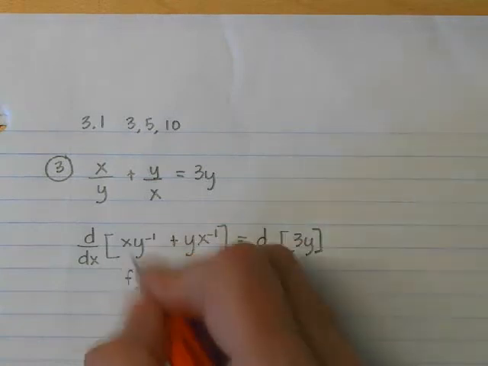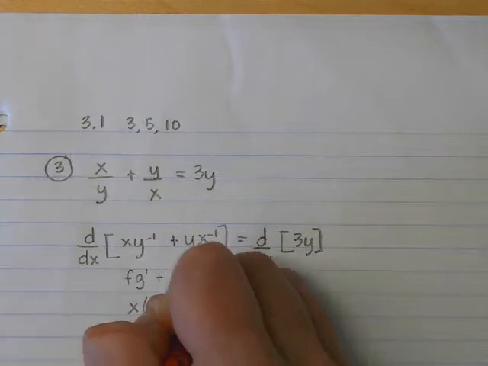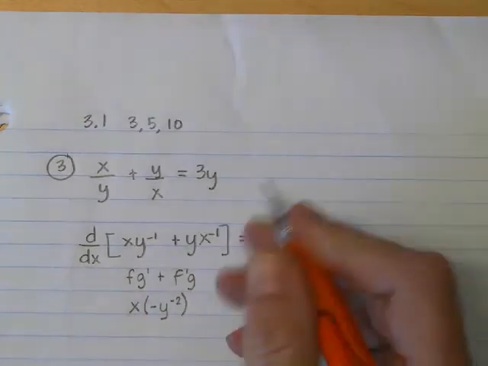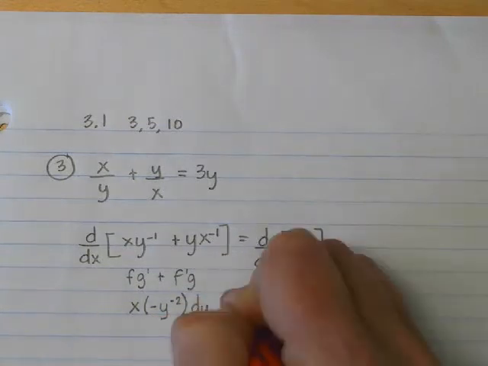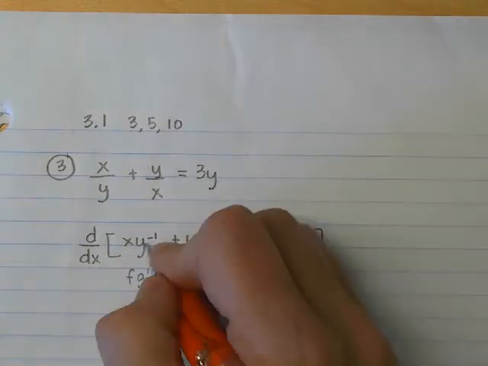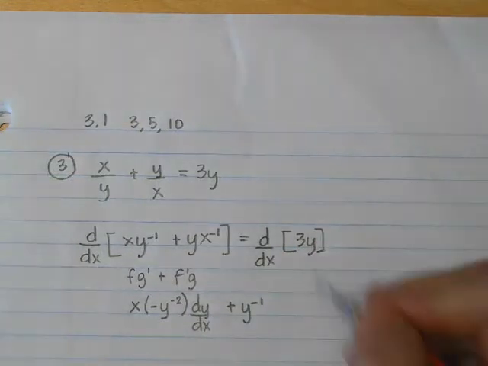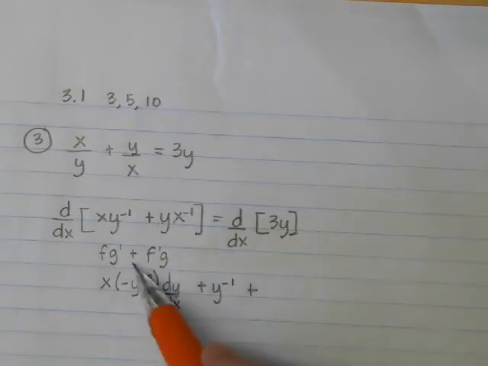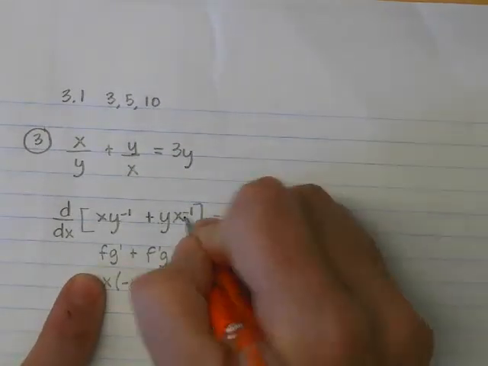Okay, so all I need is x. The derivative of that is negative y to the negative 2, and then I have to use the chain rule, dy/dx. The derivative of x is 1 times that. Now I'm going to do this one. Again, I'm going to write y.